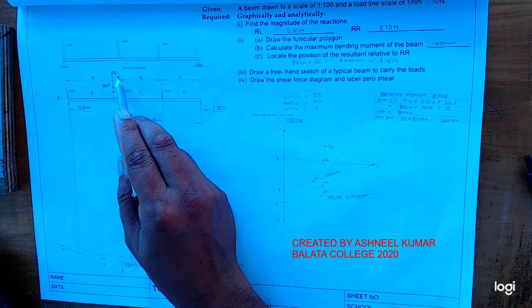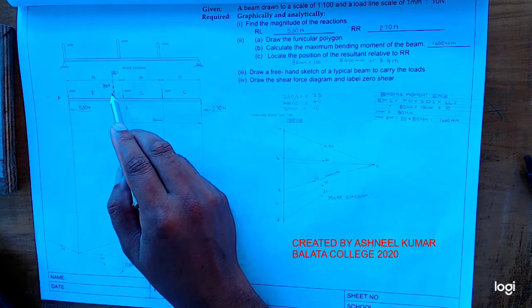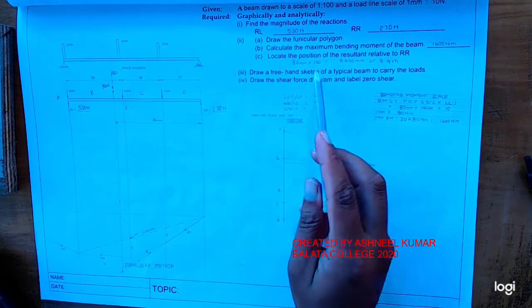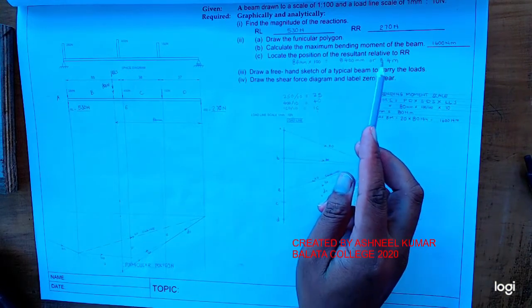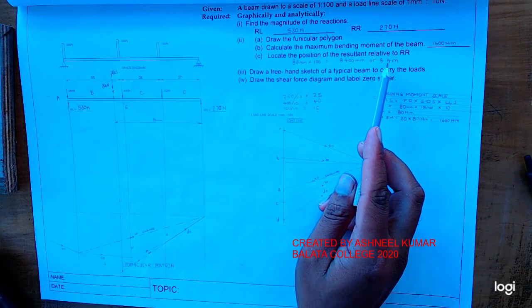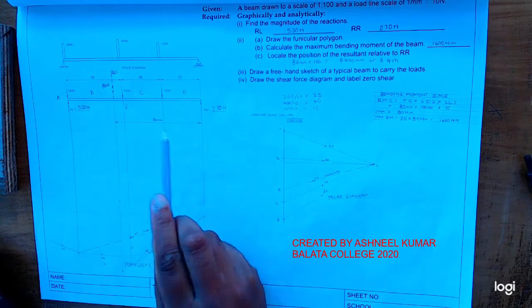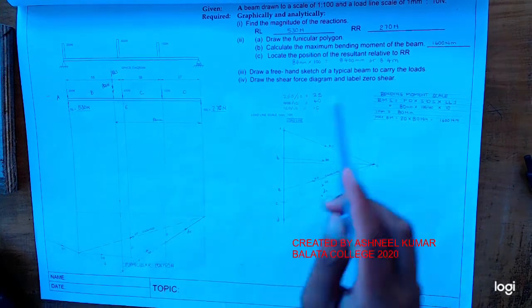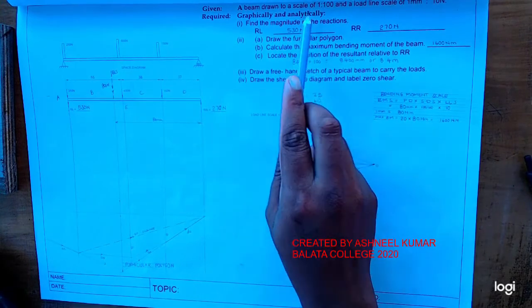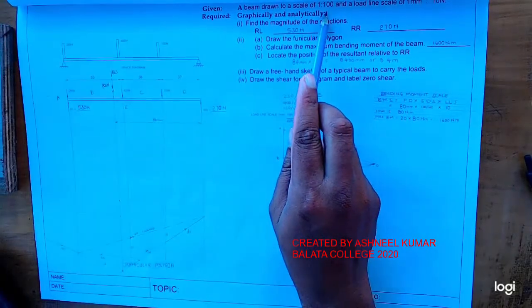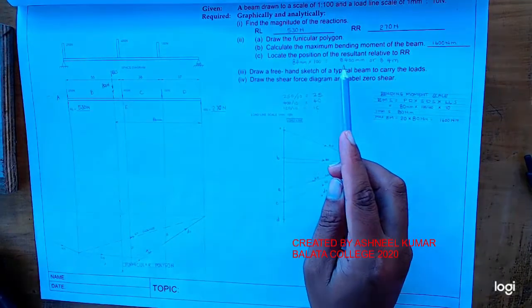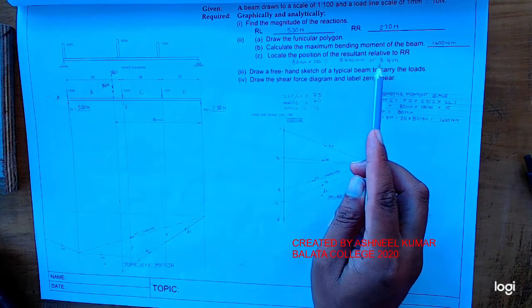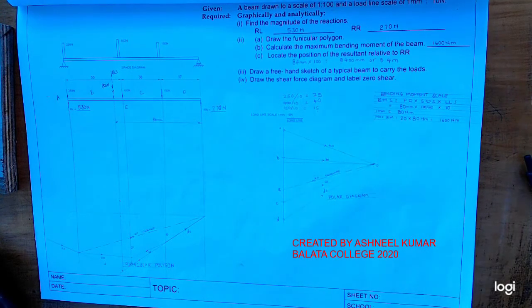So you can label it as RES with 800 newtons as a force. Now it says it has to be relative to RR. From there to there, when I measure, I get 84. So 84 times 100, because my space diagram scale is 1:100. I get 8400 mm or 8.4 meters.